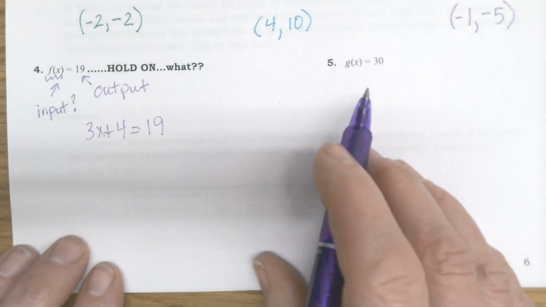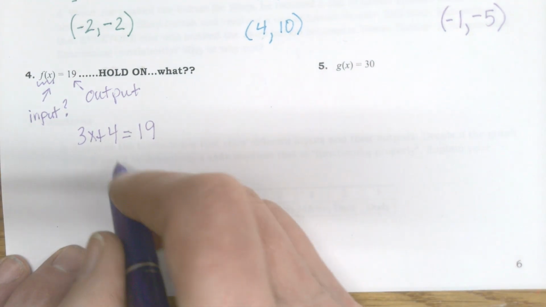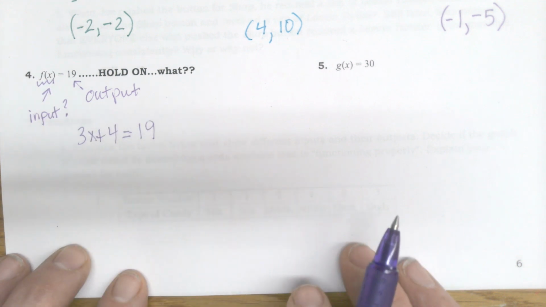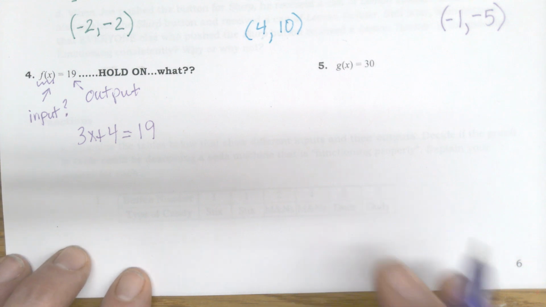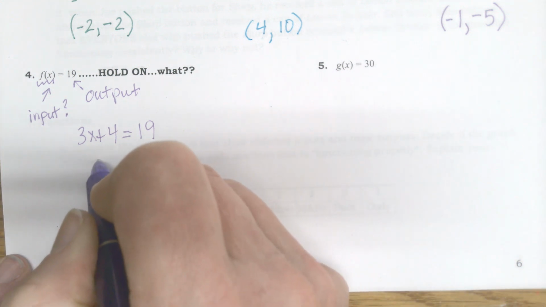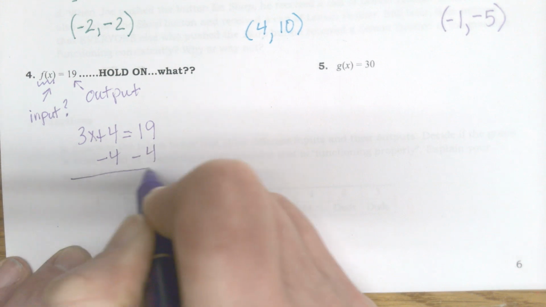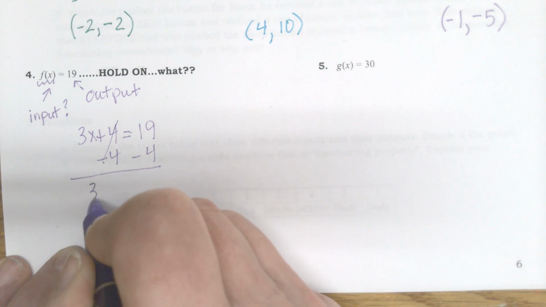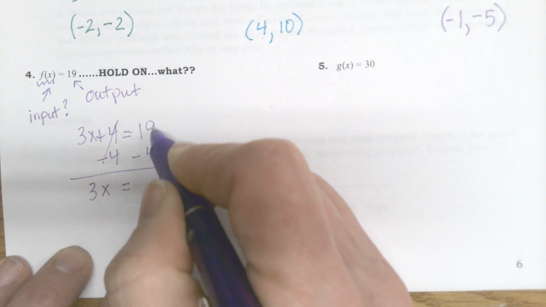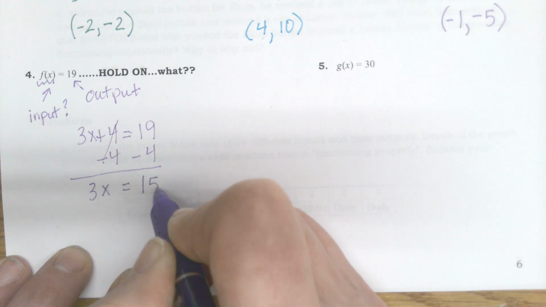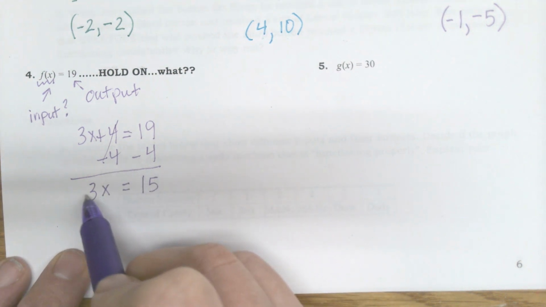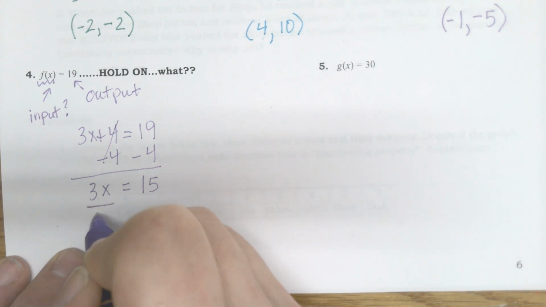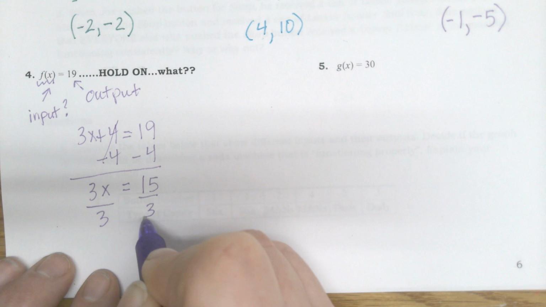I know in other classes you've solved equations. In this class we've even already solved equations. How do I solve this? How do I find what x is? What's my first move? Anybody have some input? Yes, go ahead. Subtract the 4, and I do it on both sides of the equal sign. And so the 4's on the left cancel out. I have 3x equals whatever 19 minus 4 is. Looks like 15 to me. And then what do I do? I divide by 3. So I do that on both sides as well.